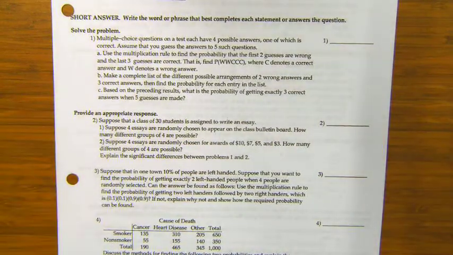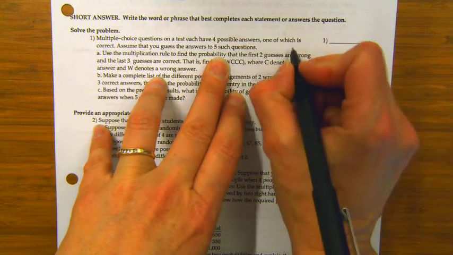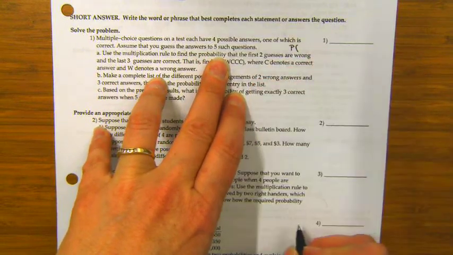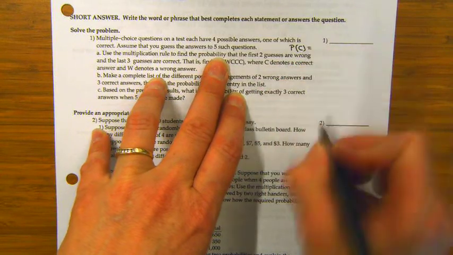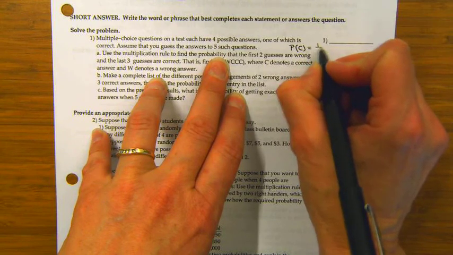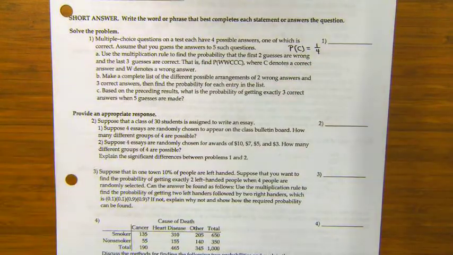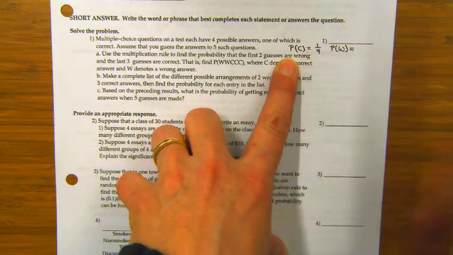Okay, so the first question says, multiple choice questions on a test each have 4 possible answers, one of which is correct. Assume that you guess the answers to 5 such questions. So on any given question, what is the probability that you get the answer correct? It's 25% or 1 out of 4 or 0.25. What's the probability that you get any question wrong?